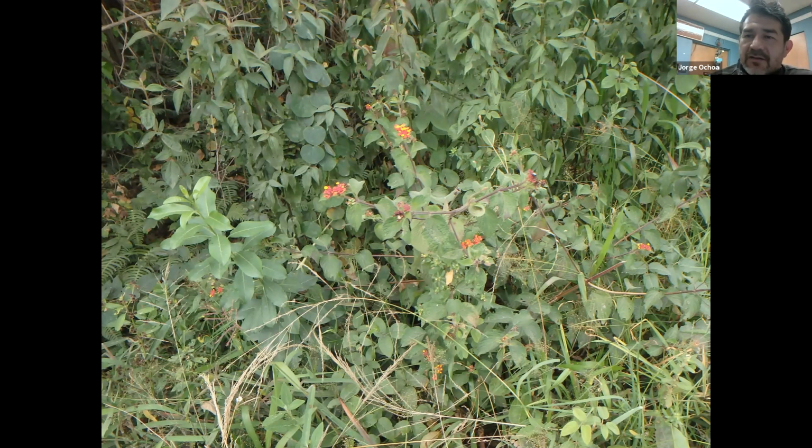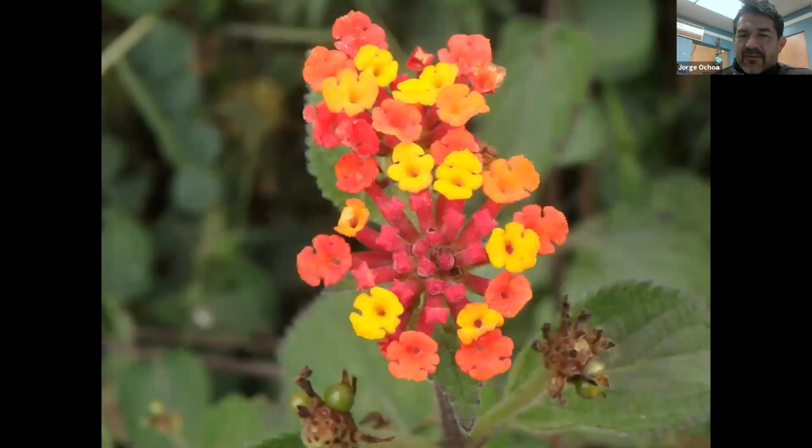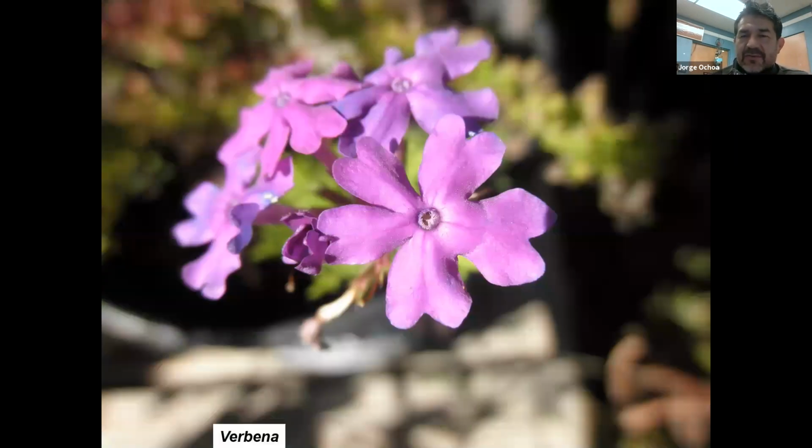Here's from the wild. So lantana does have its origin in South America. So it is a tropical plant, now distributed as an ornamental plant in most of the world. But it's nice to see them in the wild. Every so often you find them. And there's some of the photographs, including some of the fruits.